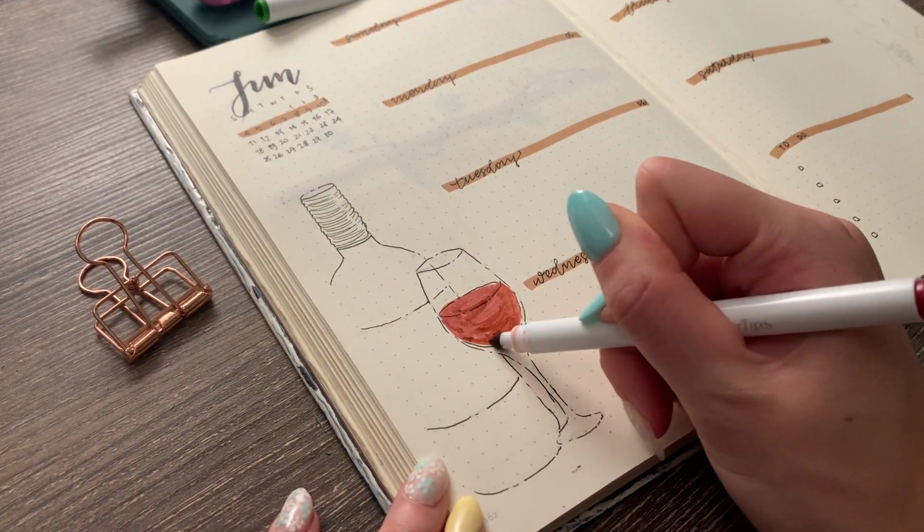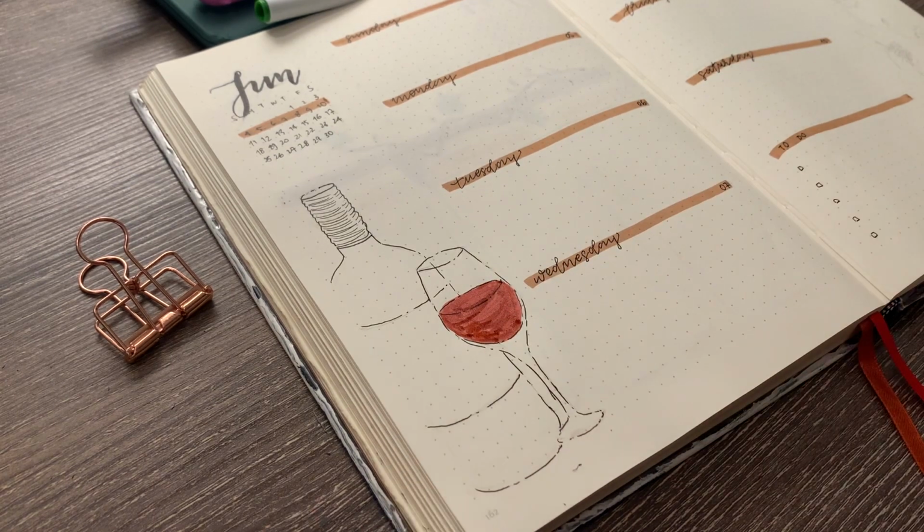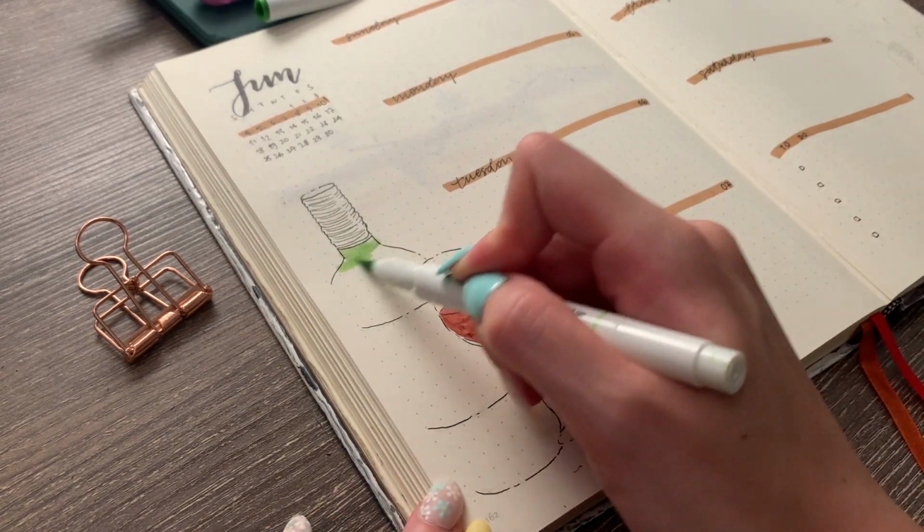And I guess I've decided to make this a red wine. Are you guys red wine or white wine people? I used to be really into red wines.